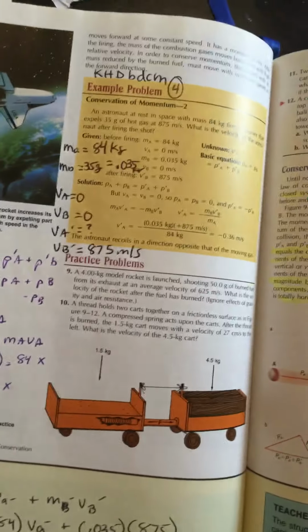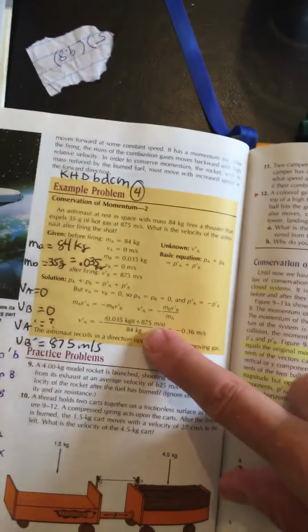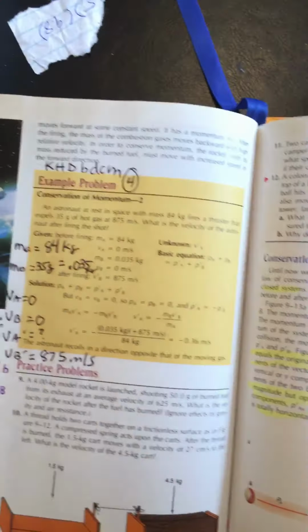Okay, let's go moving right along. Those are the girls pushing each other that I talked about. All right, so example problem number 4. Okay, I'll read it out loud. You read it to yourself.